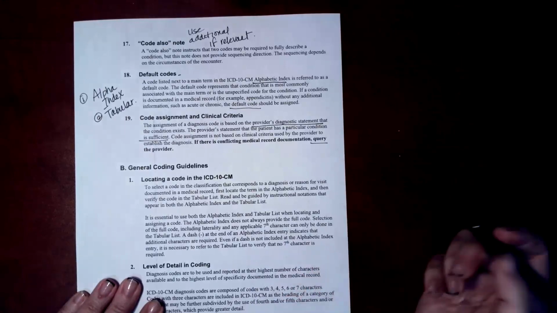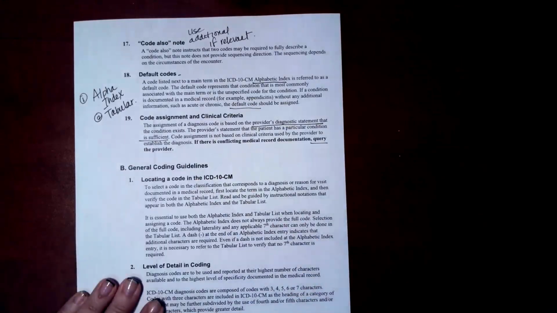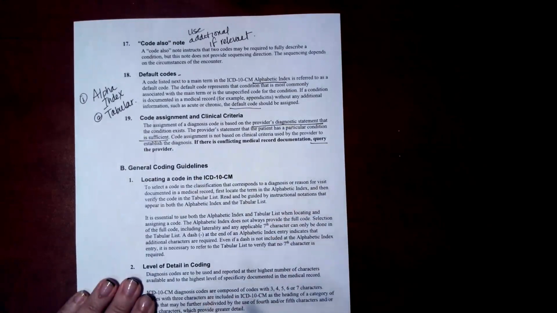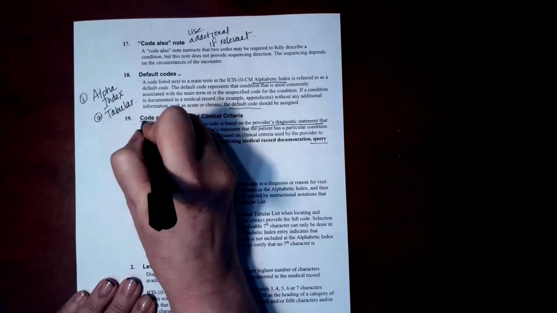Okay. Now, this one, I don't want you to get married to it. I don't want you to lose sleep over it, because those of you that are maybe risk coders know that in order to support the diagnosis that's reported, we need a little bit more than just the provider's diagnostic statement. But this is for code assignment.